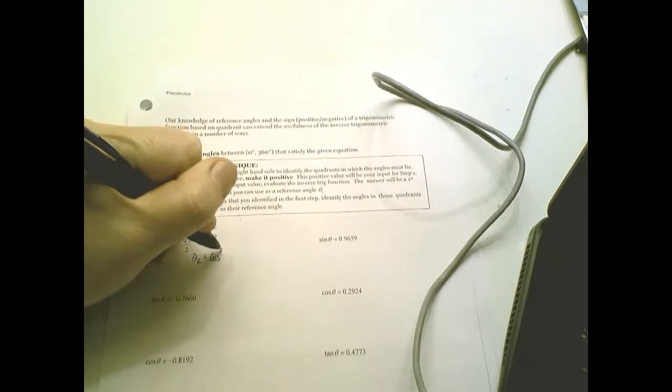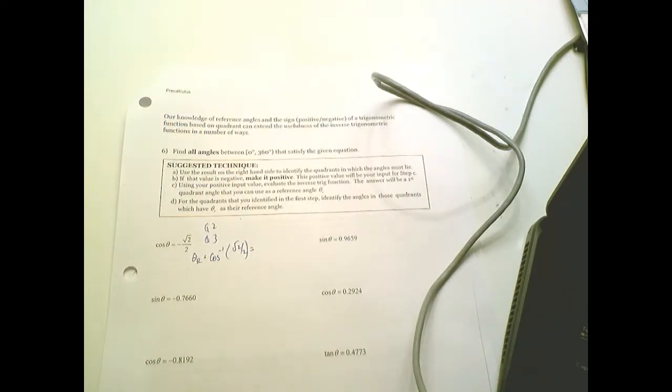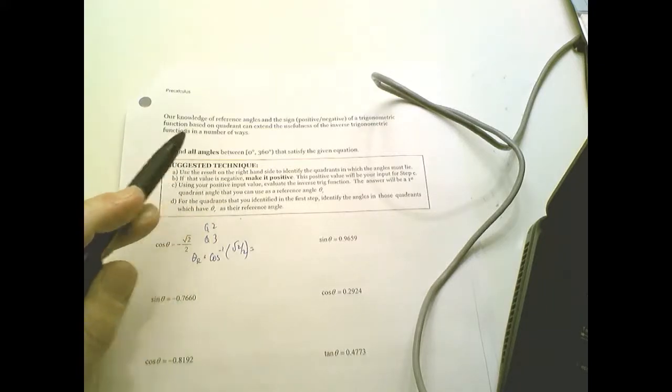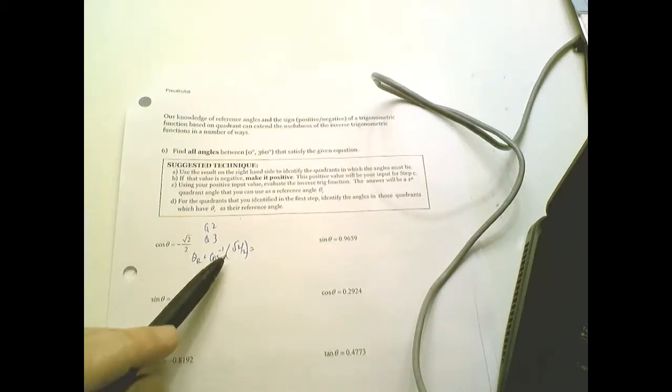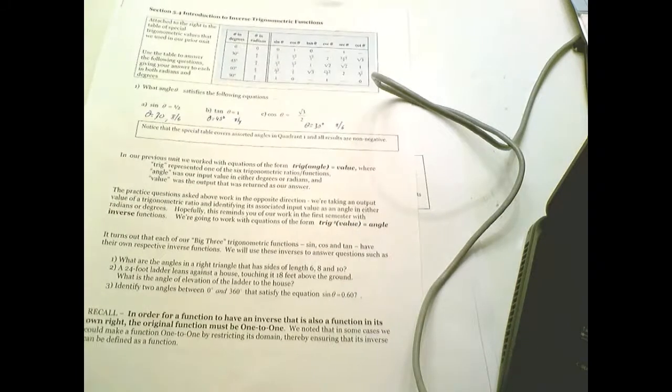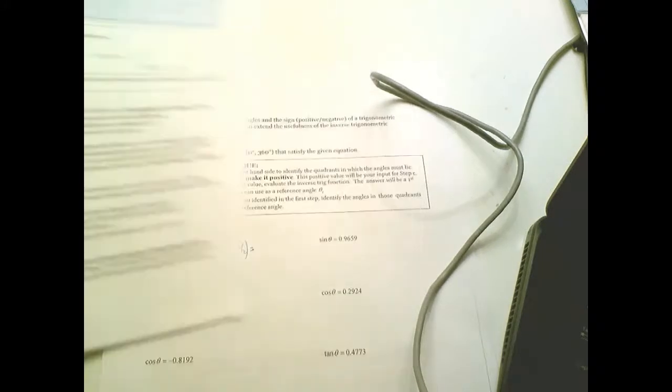Who has an inverse cosine of square root of 2 over 2? We're going to give all our answers this time in degrees mode, so make sure you put your calculator into degrees mode. Who happens to have a cosine equal to the square root of 2 over 2? Our lookup table tells us that's 45 degrees.